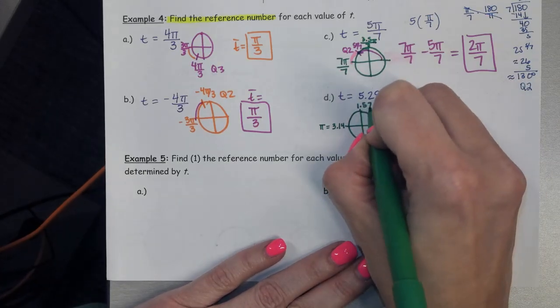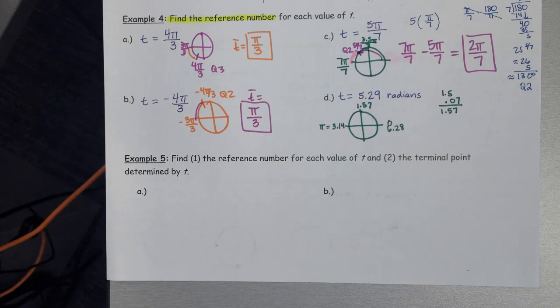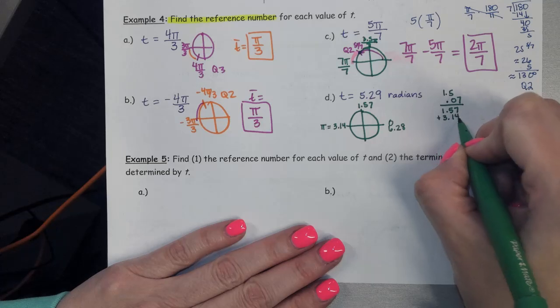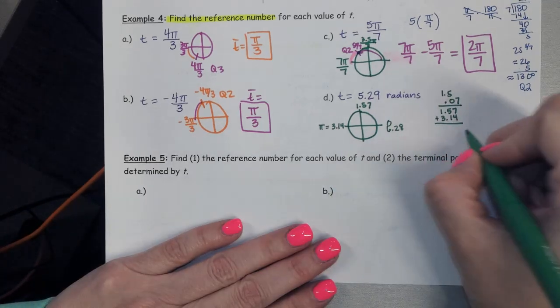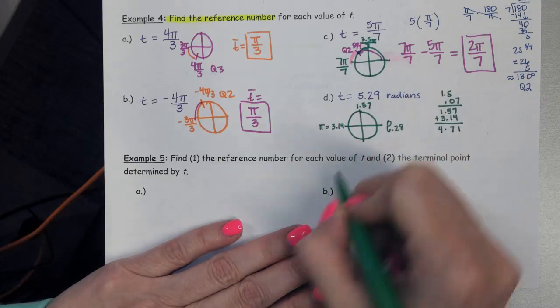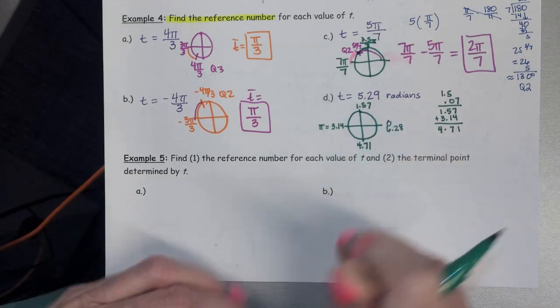Okay, so are you guys with me on the fact now that we know pi over 2 is 1.57? So pi over 2 radians is the same thing as 1.57. So if you do 1.57 plus 1.57, you're at 3.14. So to get to this guy, you're at, what would the next part be? What is this guy?